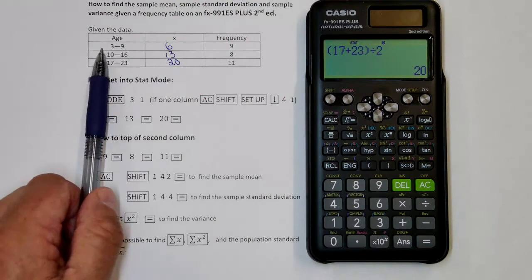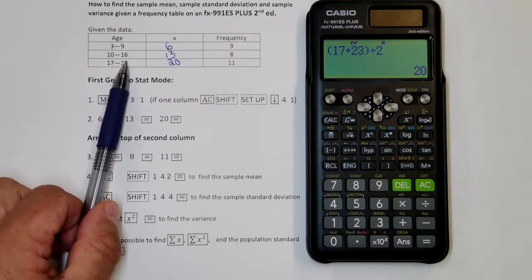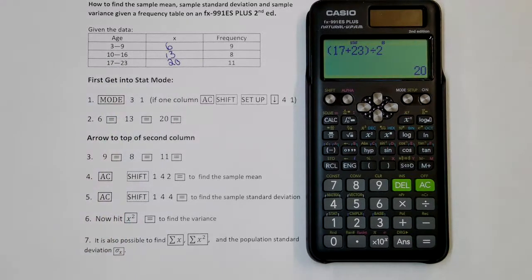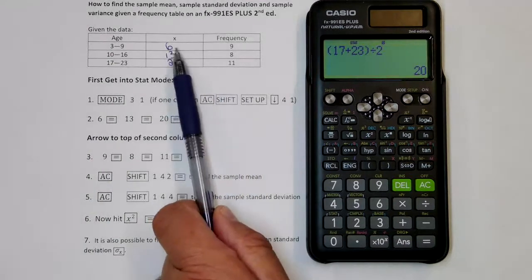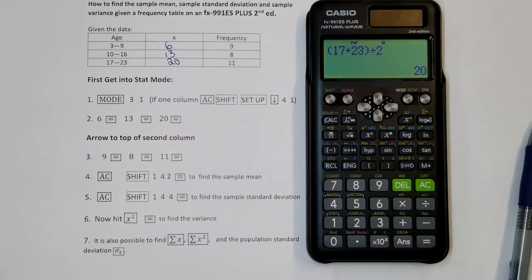6 will represent any of the numbers from 3 to 9. 13 will represent any of the values from 10 to 16. And 20 will represent any of the values from 17 to 23. So from the perspective of a calculator, you have 9 6s, 8 13s, and 11 20s. So all the statistics it does will always be based on that at this point.